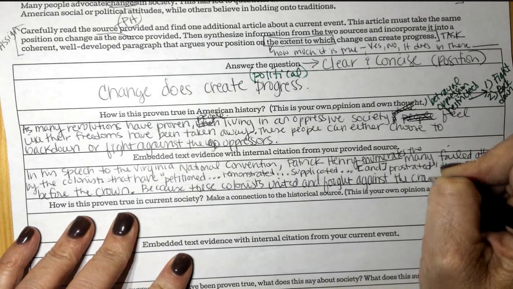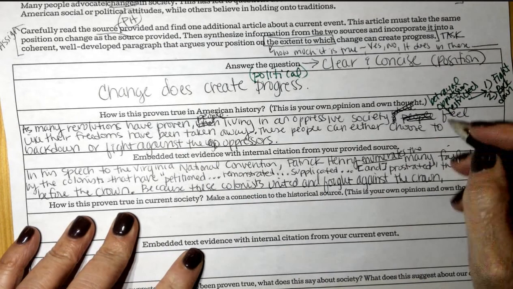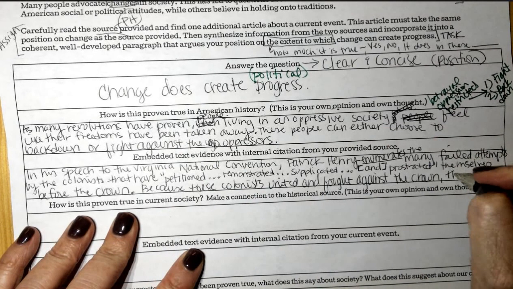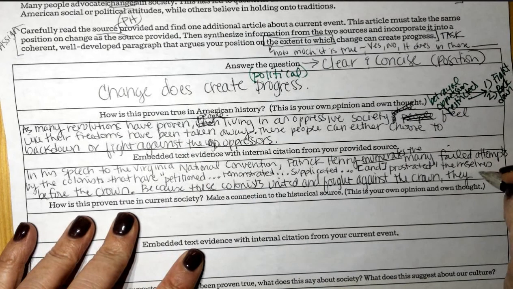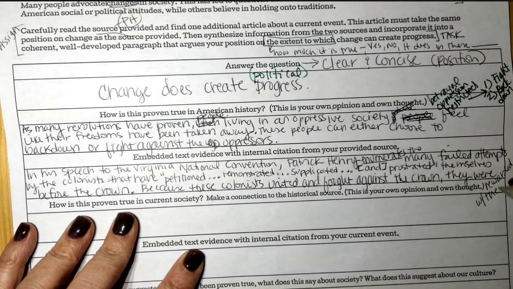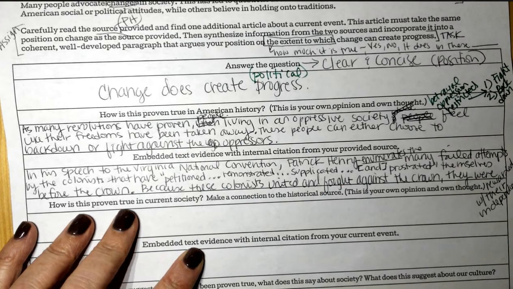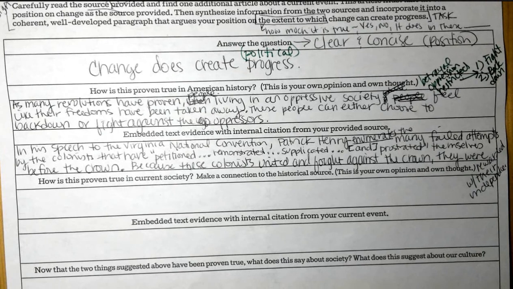What did they get? They were rewarded with their independence. Okay, hot dog.